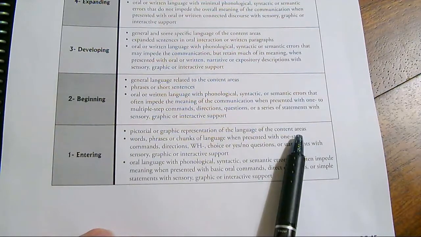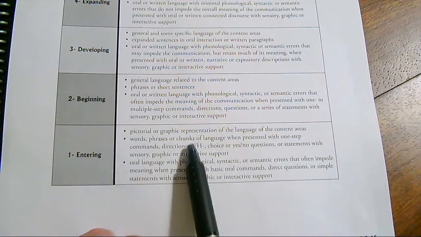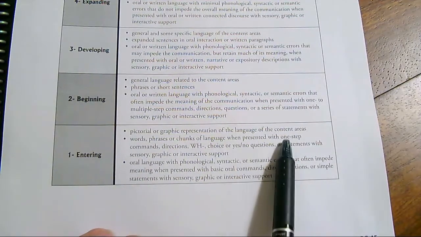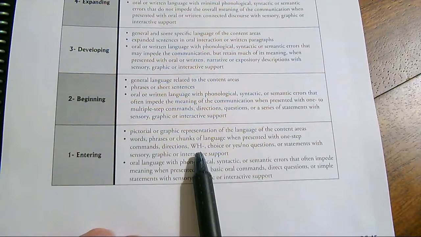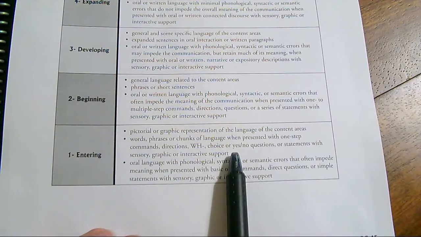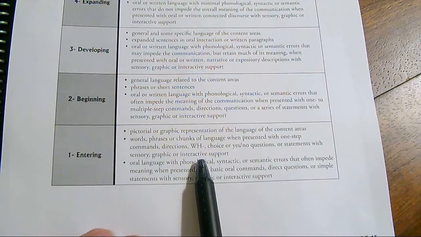So when we're thinking of beginning English language learners, regardless of if they're in the K-12 context or adult learning context, at this beginning level, they may not be doing much speaking at all. Words, phrases, or chunks of language when presented with one-step commands, directions, WH meaning the who, what, when, where, why, and how, choice of yes or no, or statements with sensory, graphic, or interactive support.